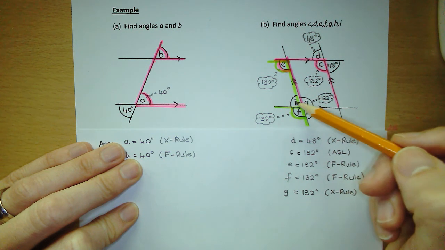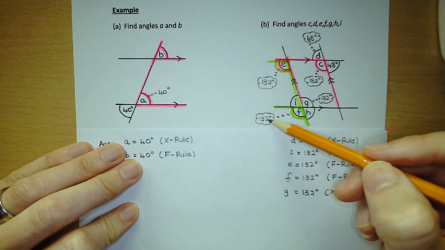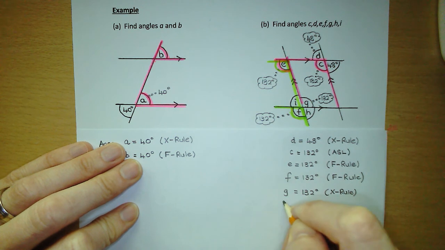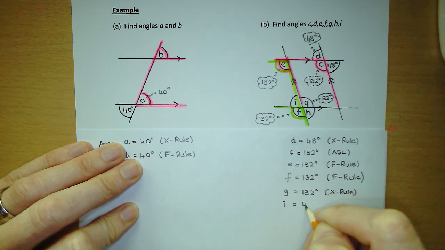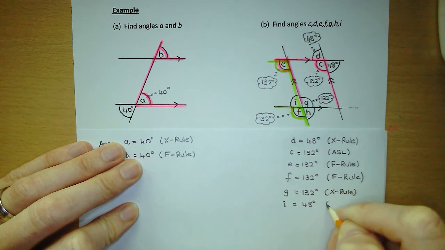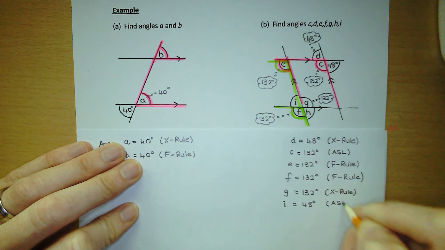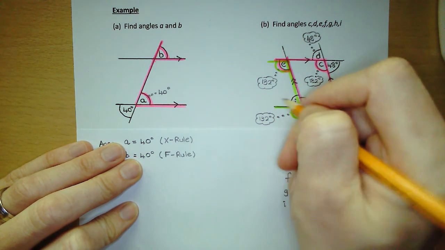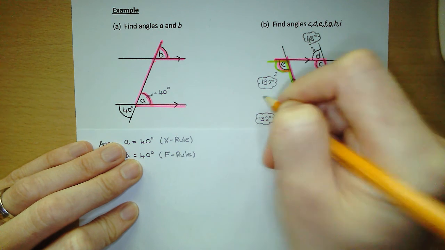So to get angle I, we subtract 132 from 180, and that's going to leave us with 48 degrees. So that means angle I is 48 degrees, and that's because of angles on a straight line, or supplementary angles. Then pencil it into your diagram. Angle I is 48.